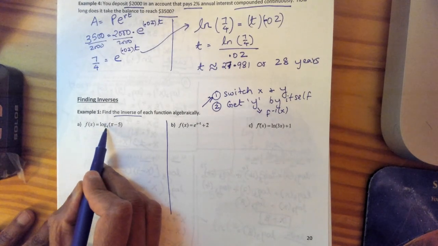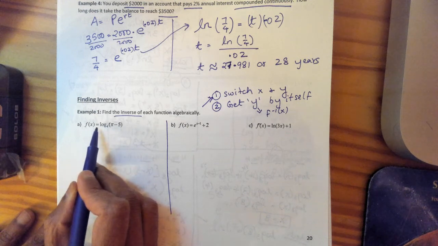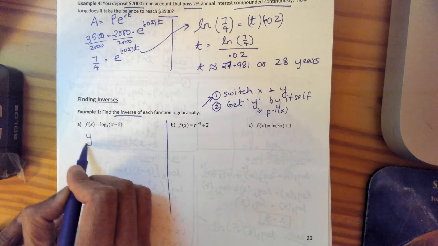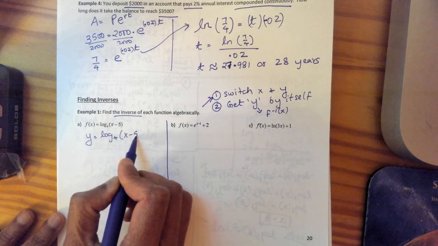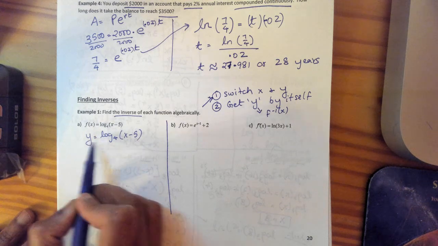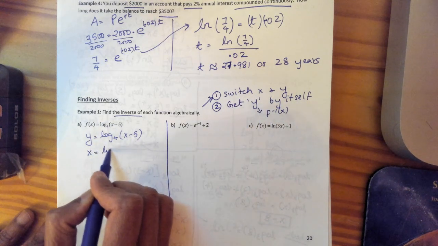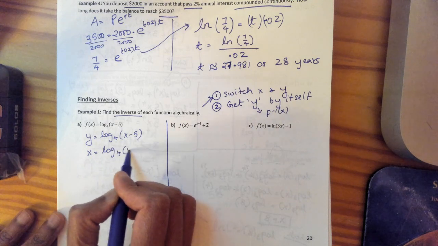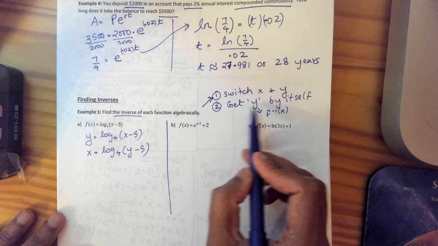f of x equals log base 4 of x minus 5. A lot of times it's given as f of x. I just like to rewrite it as y, so it's clear for me, but you don't have to, as long as you understand that f of x is nothing but y. Now I do the first step, switch the x and y. So this becomes my x, this becomes my y. Now your goal is to get that y by itself.